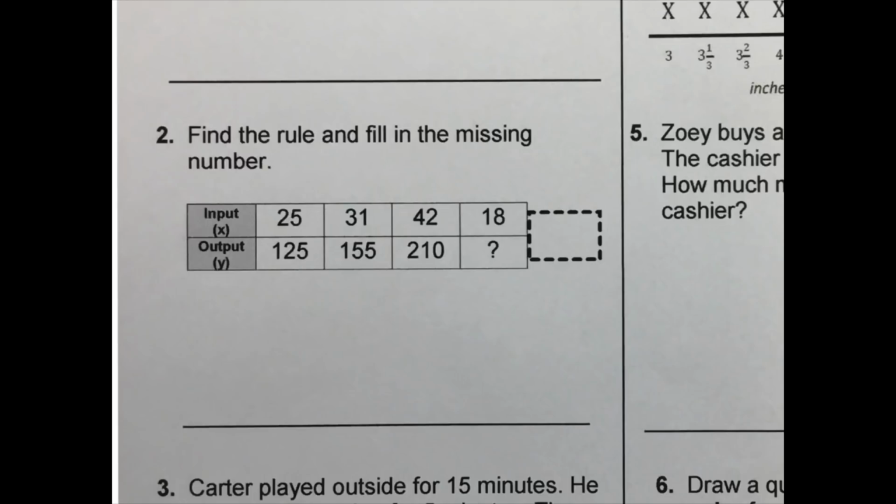Find the rule and fill in the missing number. This is a horizontal input-output table. Remember to look from input to output. Draw your arrow. Find the rule and put it in your rule box and fill in your missing part on the output side.